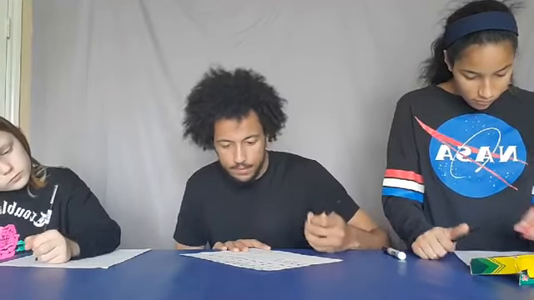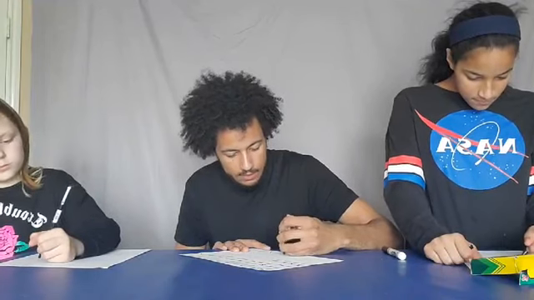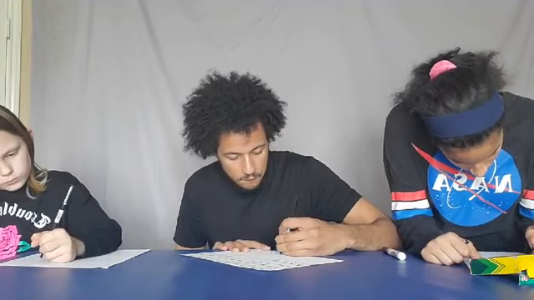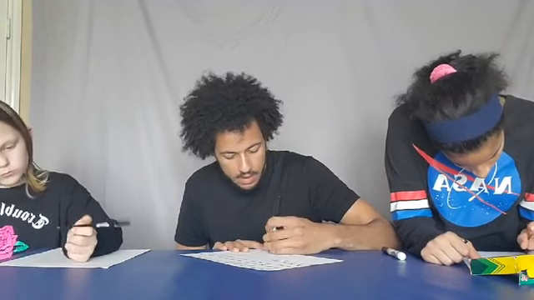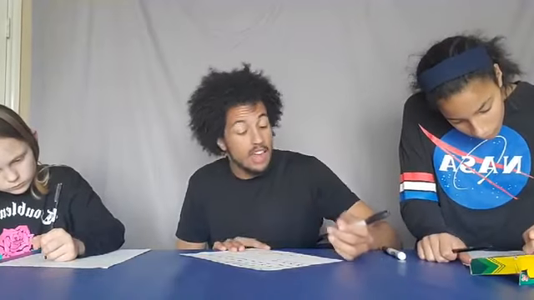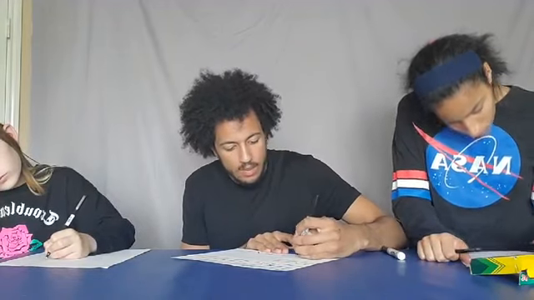R, I is going to be 4 dots underneath. A, just a straight line. And take your time, make sure you do it correct, because if you miscode it, it's going to be kind of hard to read. D-O-R-I-A. This last one should be N. Double check and make sure all your symbols are correct.